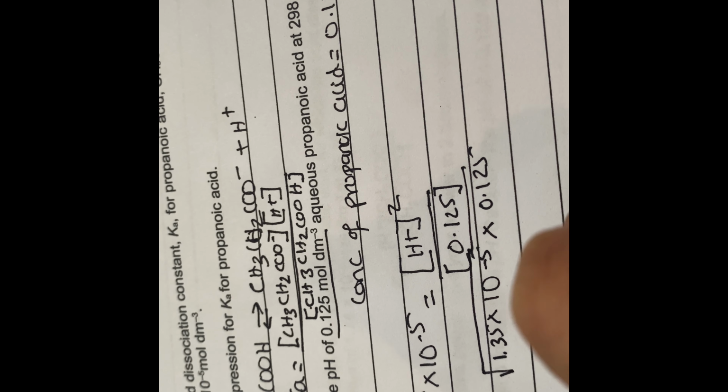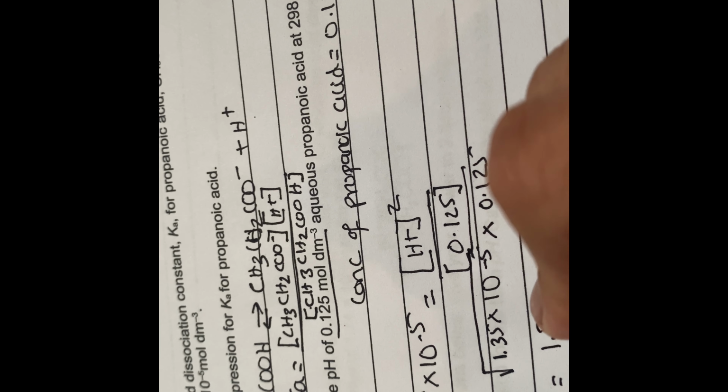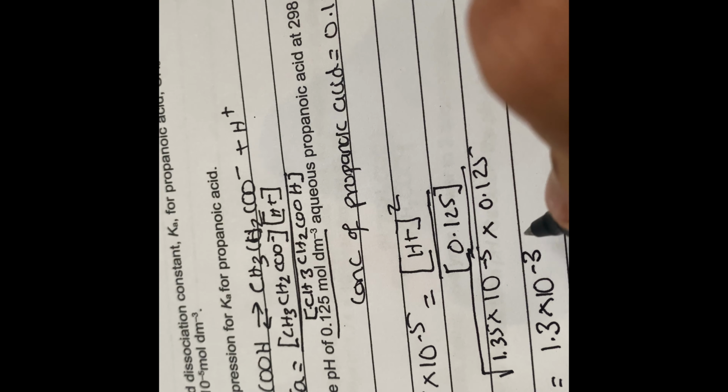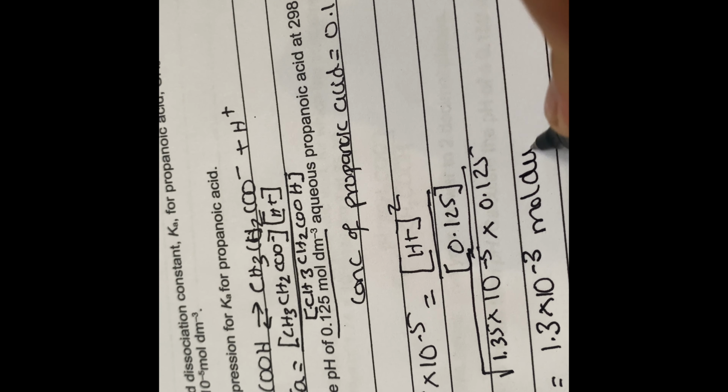That gives you H plus equals 1.3 times 10 minus 3 mol per dm cubed.